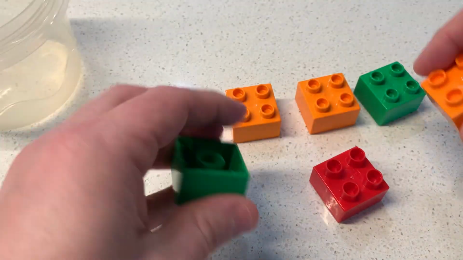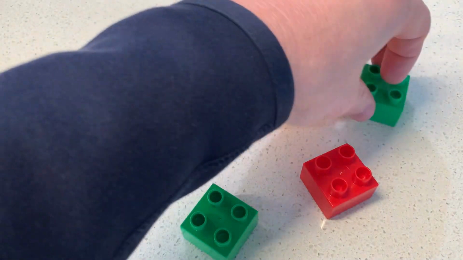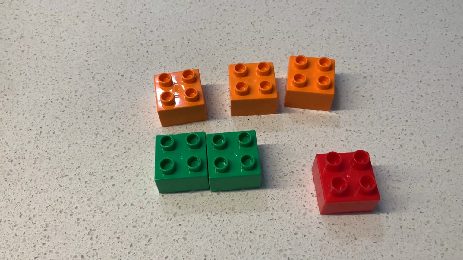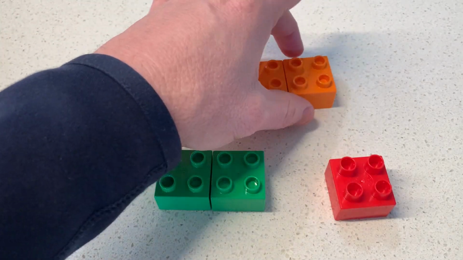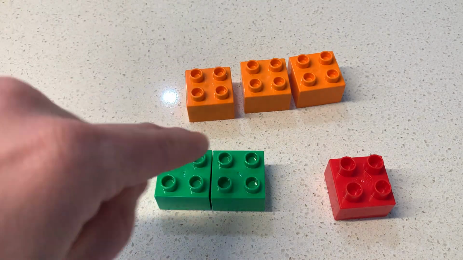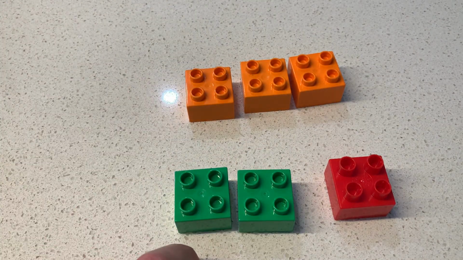Where the confusion, or I guess the clarification, comes in is that just because you think there are more of one color than the other colors, you have to think of them as a whole number. So 3 out of 6, not 3 orange versus 2 green versus 1 red, okay? I hope that makes sense.